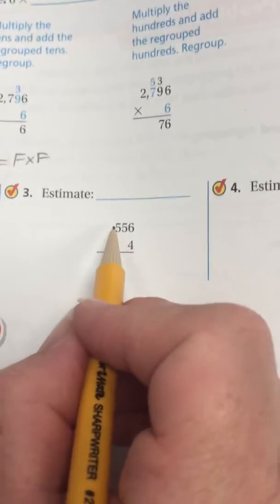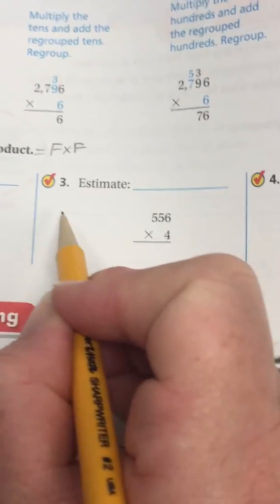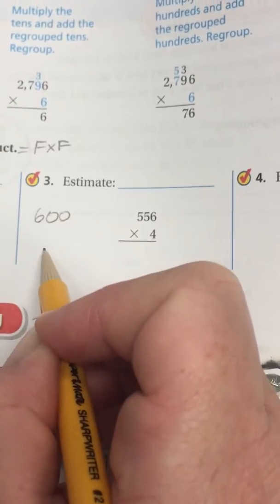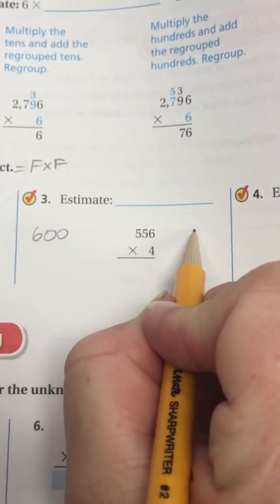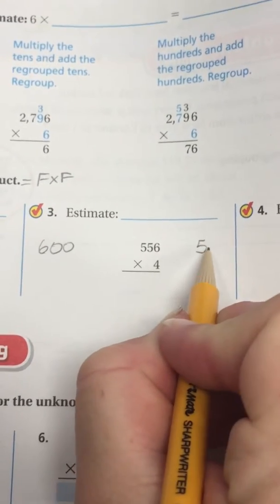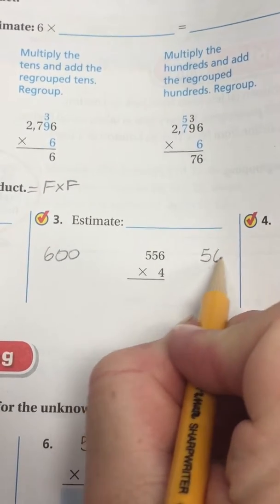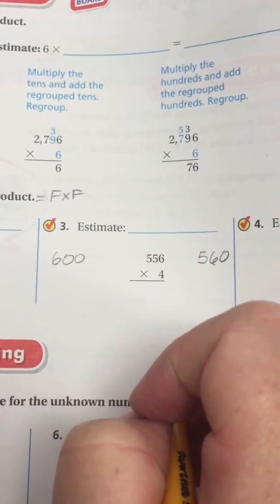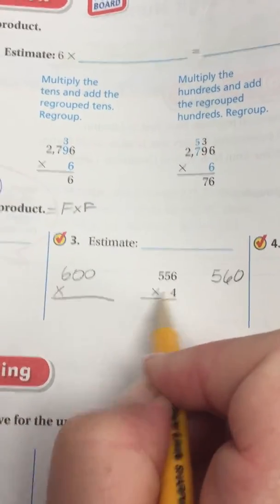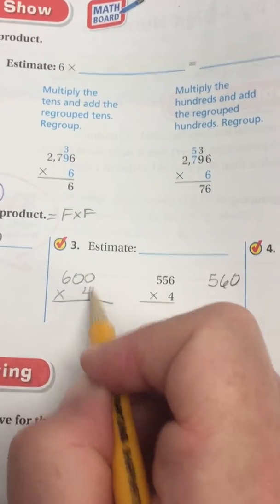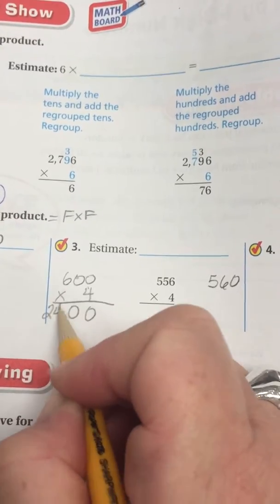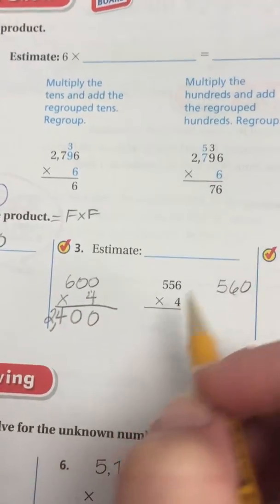So I can move this. Two different ways I could do this. I could move this to, 556 is closest to, you could simply say 600. You also could even say 556 is closest to 560. Is 551? Absolutely. It goes down, but nevertheless, it's still okay. I would leave 4 the same just because it's a simple multiplication. 4 times 0 is 0. 4 times 0 is 0. 6 times 4 is 24, giving me 2,400.